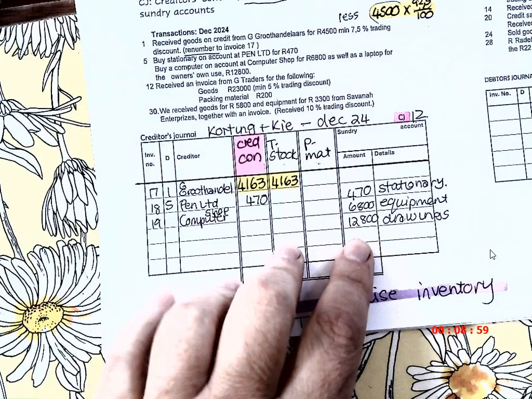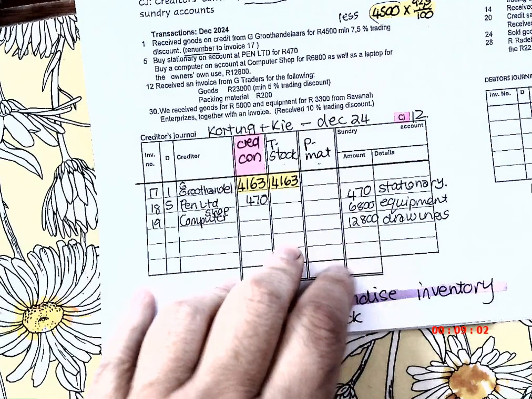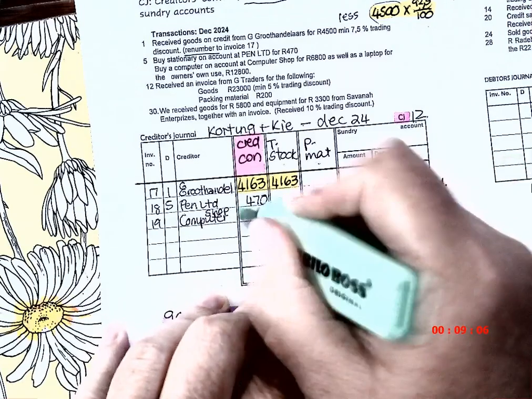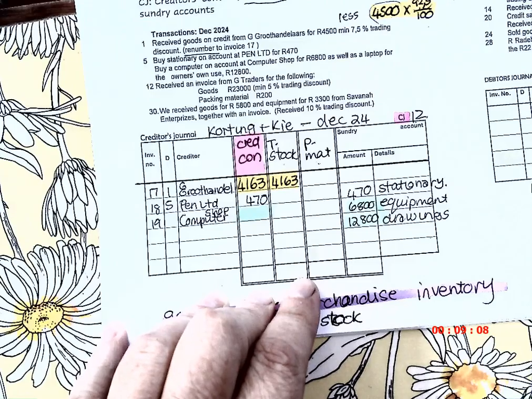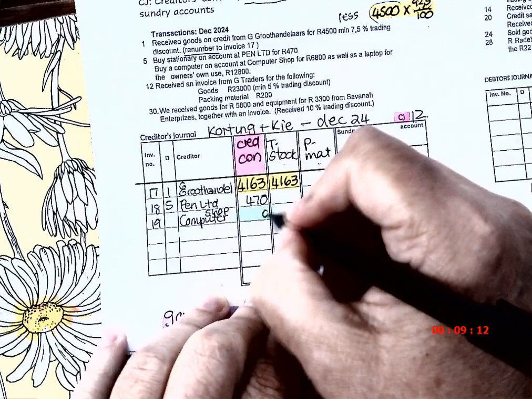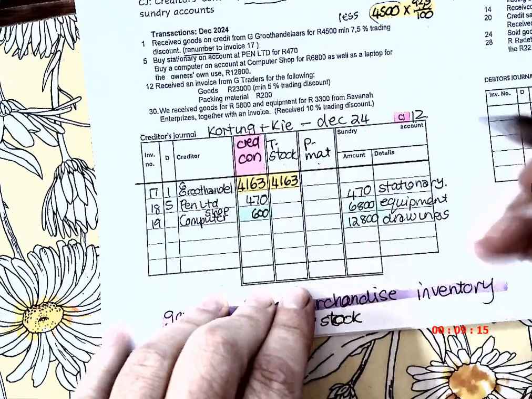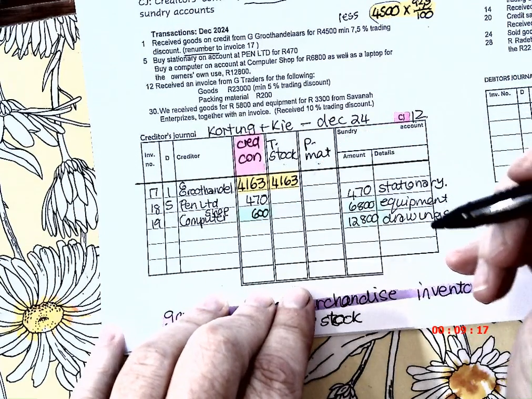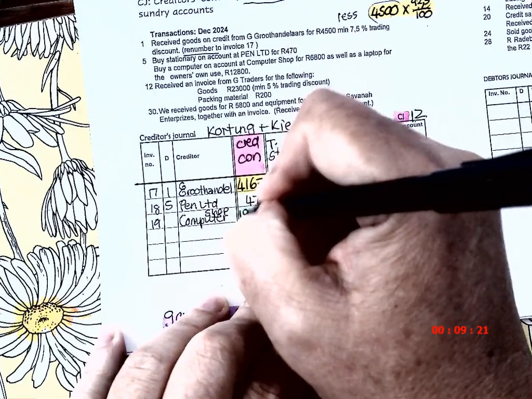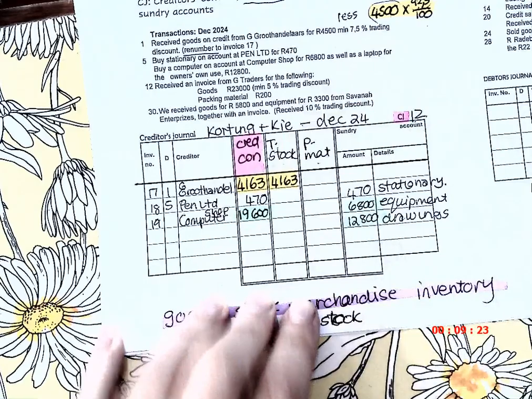I will literally add those two as a total. And what's the total? It's going to be something 6. $19,600. Yes, that's the total of the invoice.